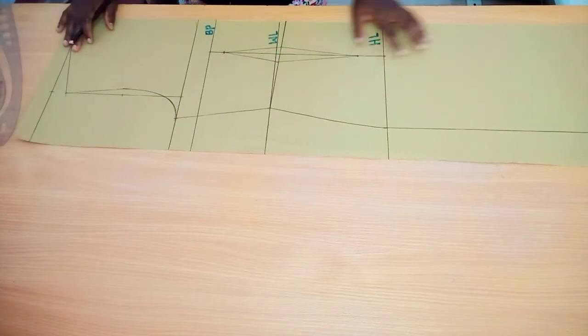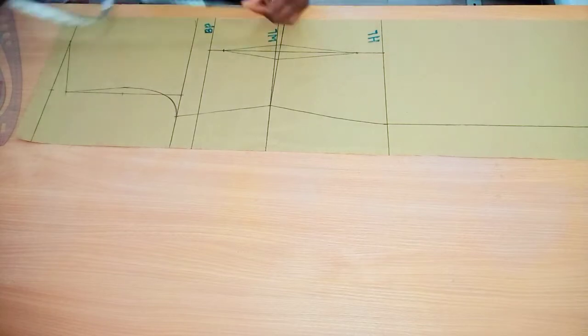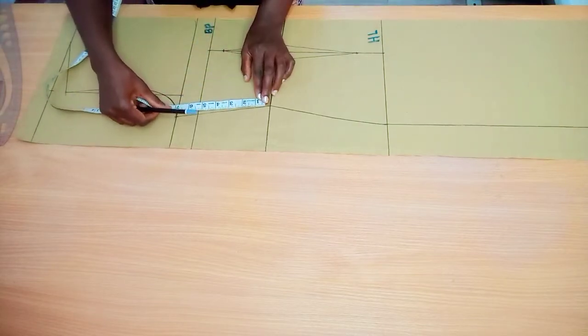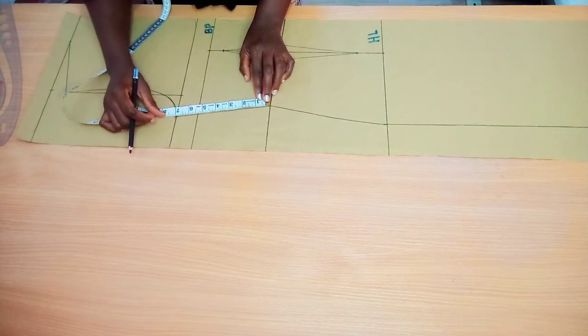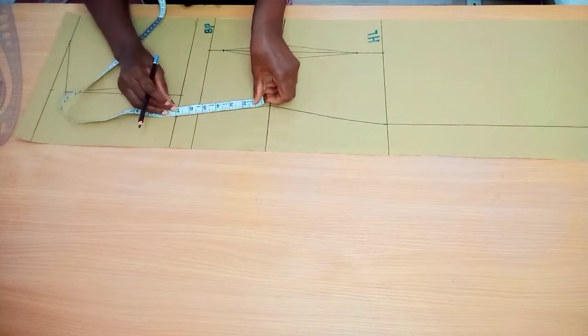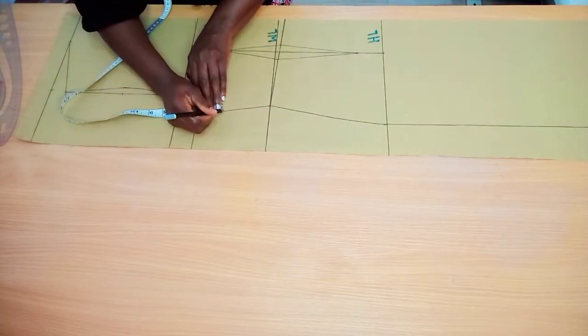So this basic block is going to consist of 2 types of darts, the side seam dart and the waist dart. So you can use both or one. I'm determining the midpoint on the side here from the armhole to the waistline. You can just divide or just use your tape to divide and mark.